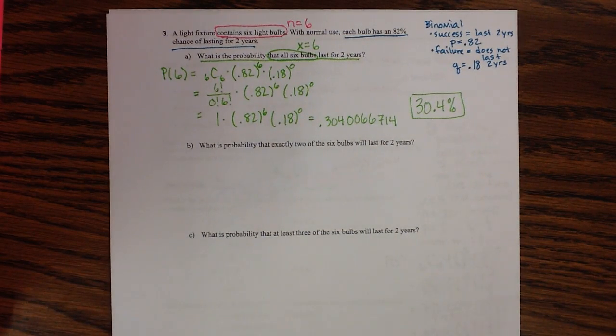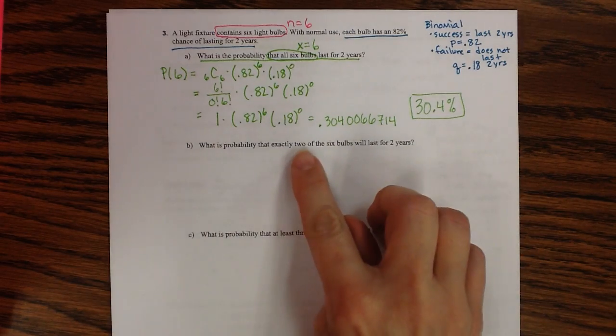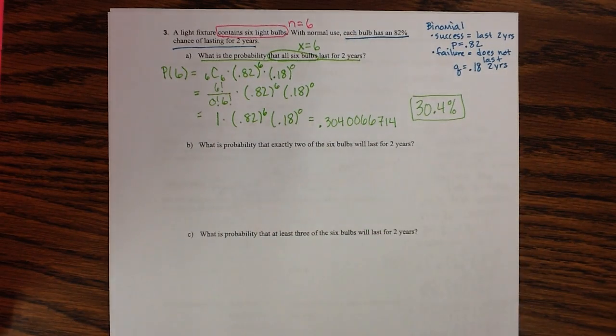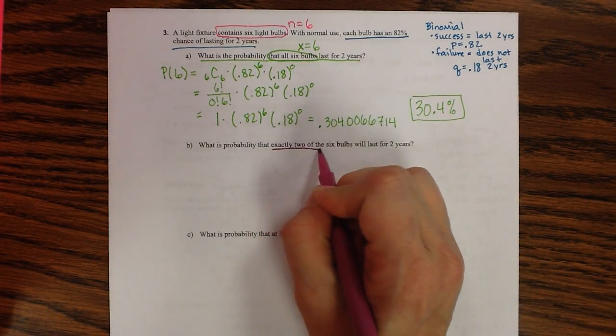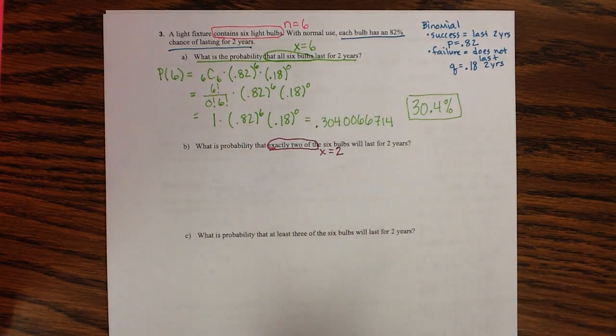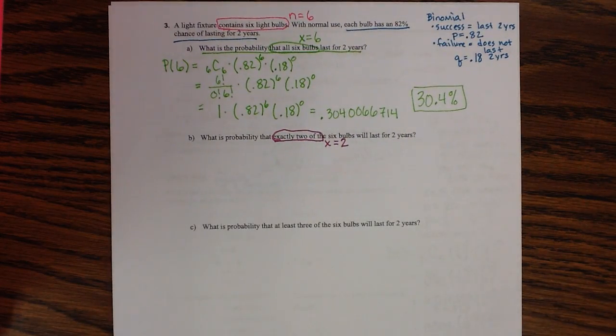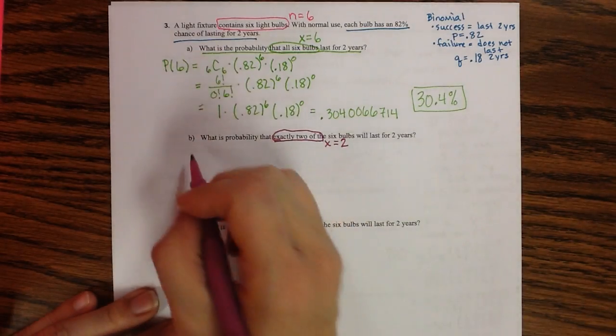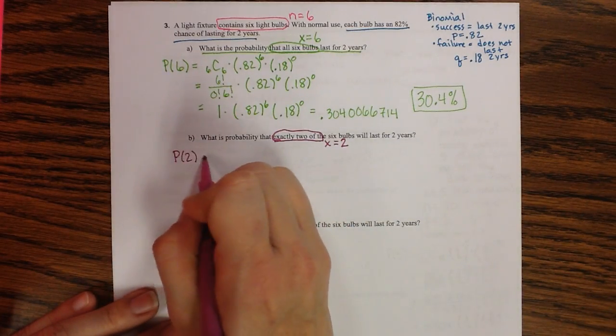Now I want to know what is the probability that exactly 2 of the light bulbs will last for 2 years. So now exactly 2 of the light bulbs will be our number of successes, so x is 2. So within our formula, we're doing the probability of 2 successes.